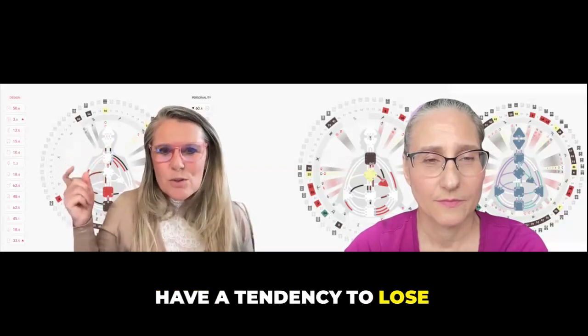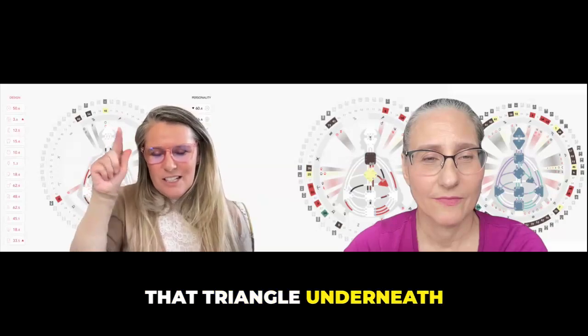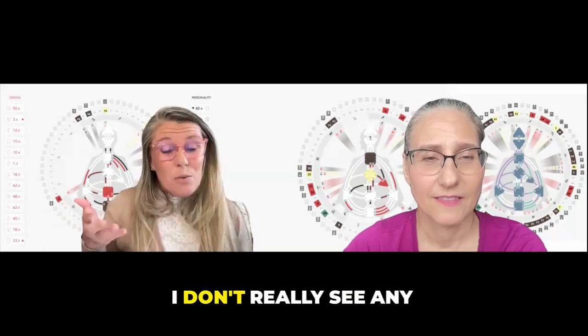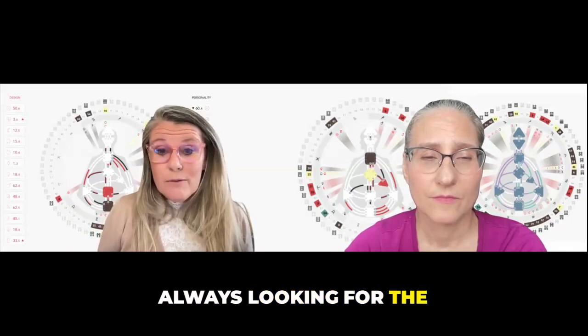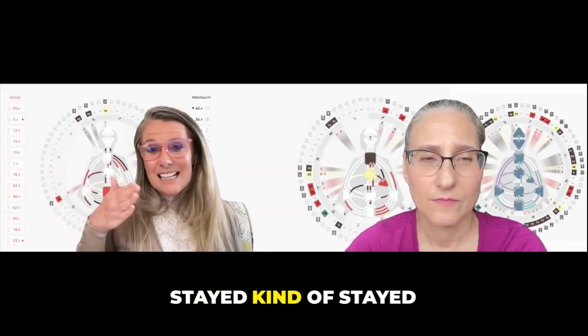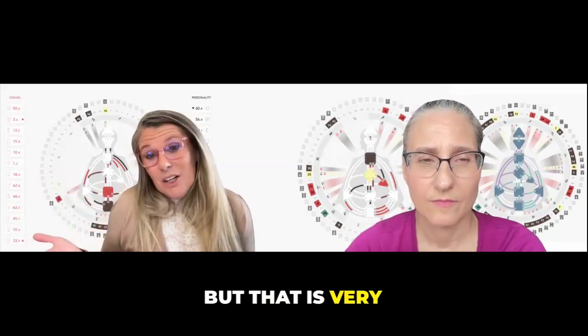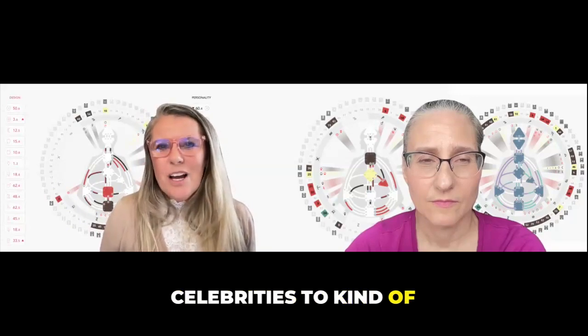So at the top, again, starting at the top, this is where we can have a tendency to lose focus, and then moving down, the conceptualization, that triangle underneath the top, that is where we can sometimes become mentally defensive, and the communication action in the not-self, we could be trying to be a star, or speaking out of turn. I don't really see any of that in her. The identity and direction, the not-self could be always looking for the next thing. But throughout the course of her life, she started in music, and she has stayed that course, maybe veered a little bit with being in films and things like that. But that is very standard for celebrities to kind of have that range.